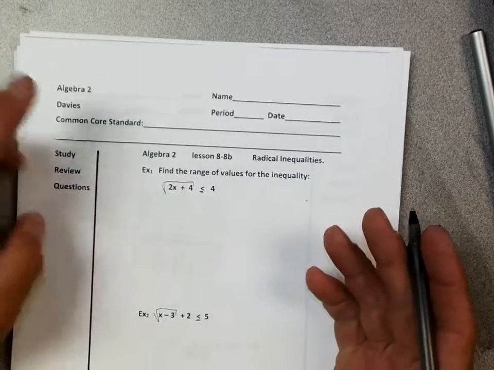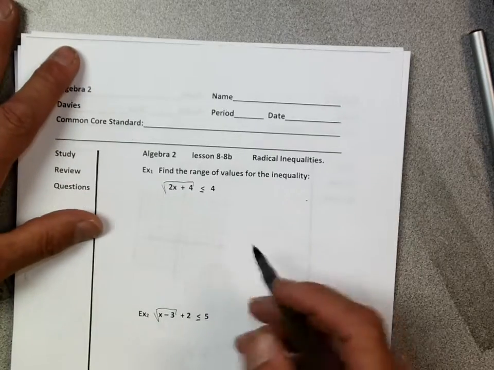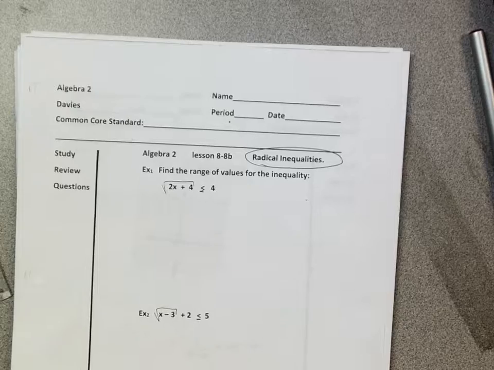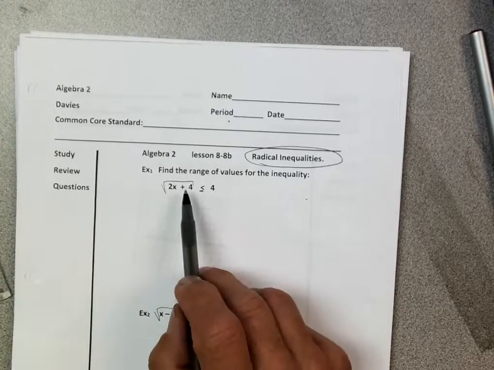So today, here's our lesson. We are talking about solving radical inequalities, all right? And we have to be careful because one of the things we know is we can't have negative square roots, okay? So let's go back to what we had on our reading, okay?